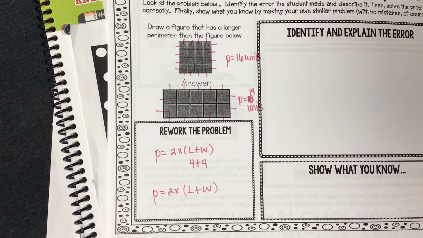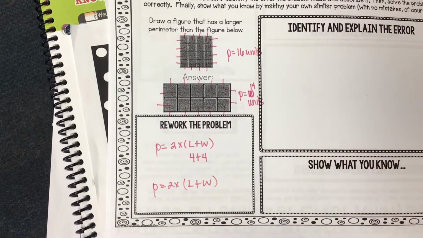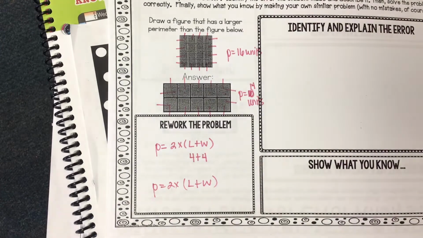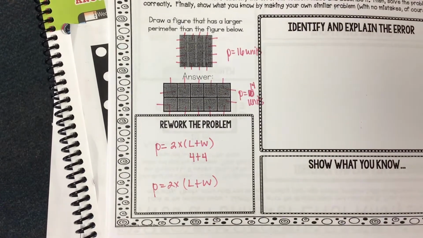So what kind of numbers are going to give me a perimeter that's greater than 16? What length and width will give me a perimeter greater than 16? Well, 3 and 5 is 8, and then when you double it, you get 16. So we need our length and width to add up to more. 3 and 7 would work.